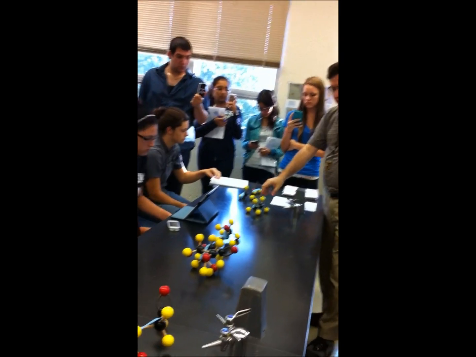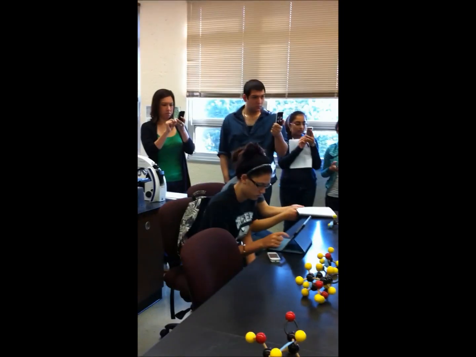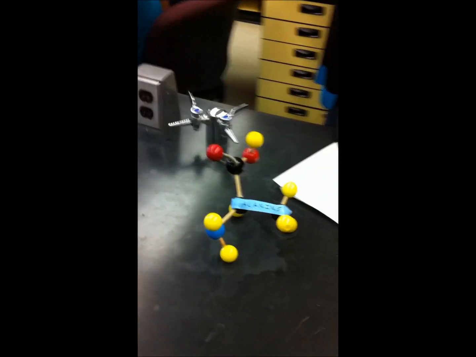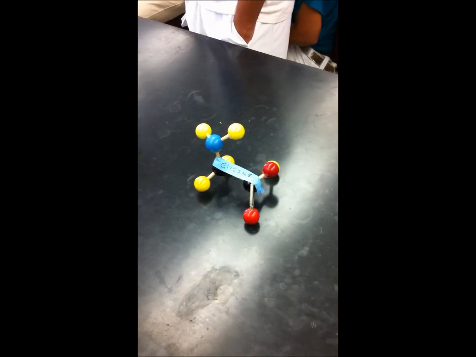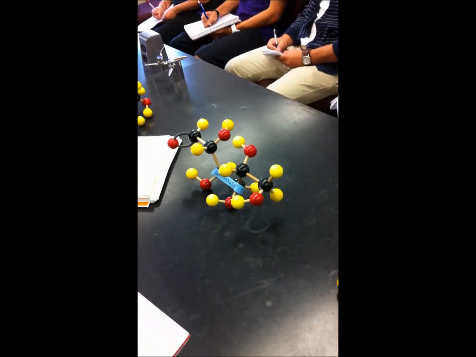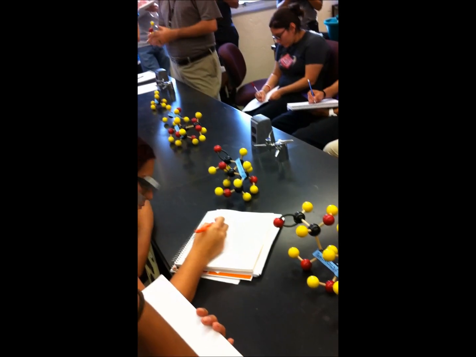Alright, first things first, on most of these, you will need to know what color represents what atom. Okay? So black is carbon, yellow is hydrogen, red is oxygen, and blue is nitrogen. Now, for everything on this table, except for water, all the rest of this are organic molecules. Okay? Because they have carbon in them.